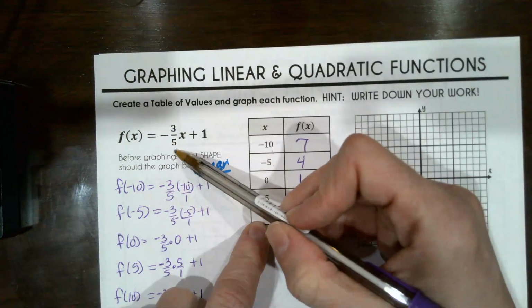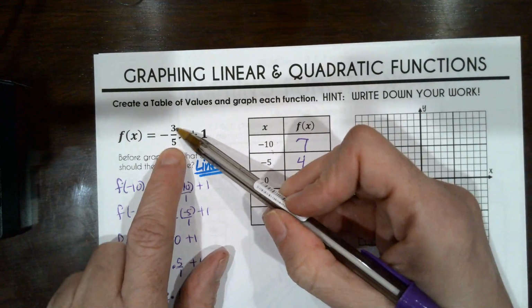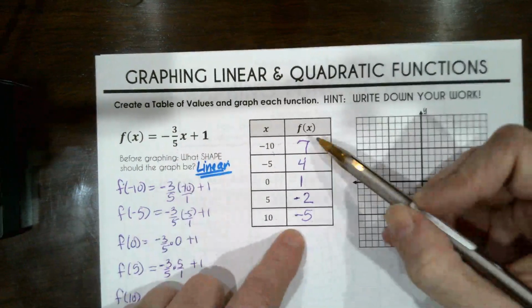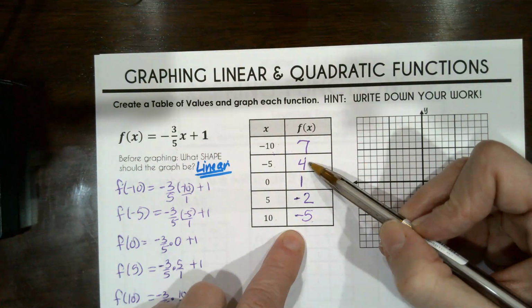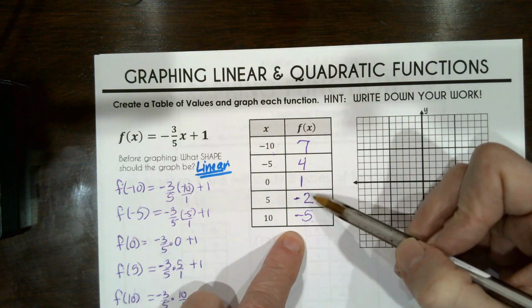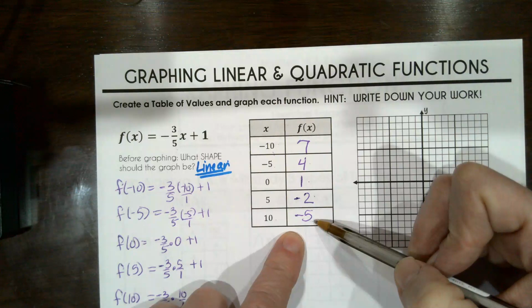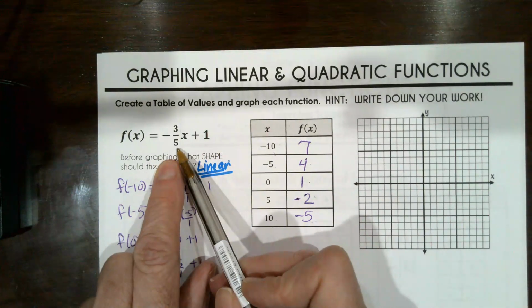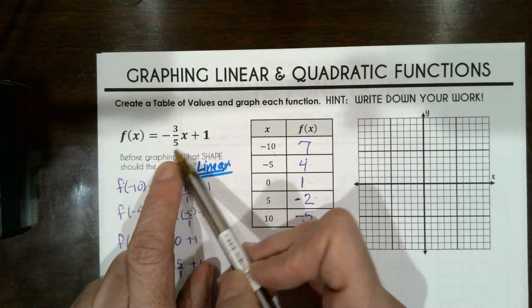That's my 5 here, which means my y's need to be going down 3. So let's see if I have the pattern right based on the slope. So 7 minus 3 is 4, minus 3 is 1, minus 3 is negative 2, minus 3 is negative 5. The pattern that happens to your table should always match the pattern based upon the slope that's listed here.